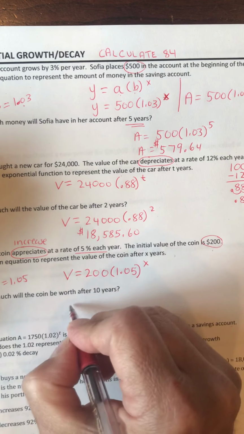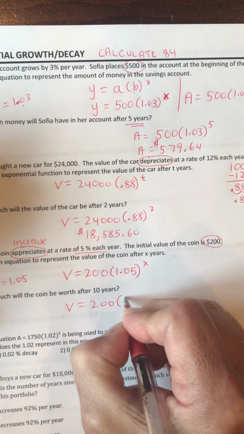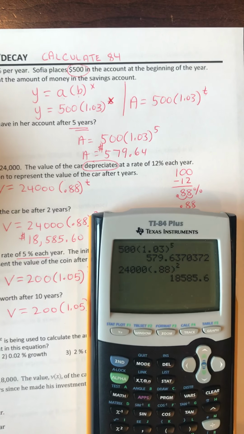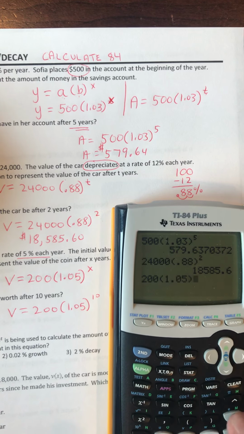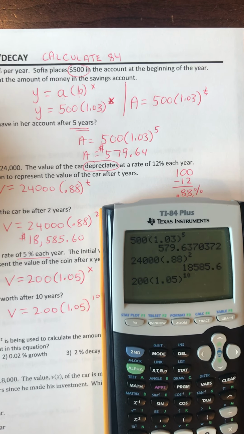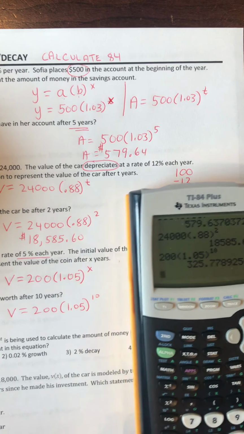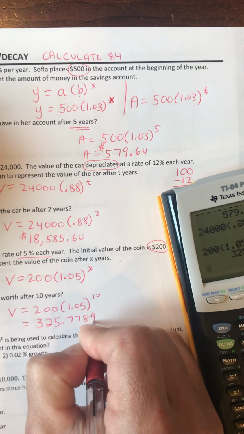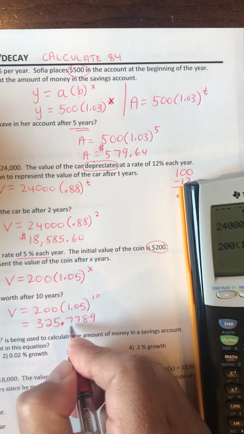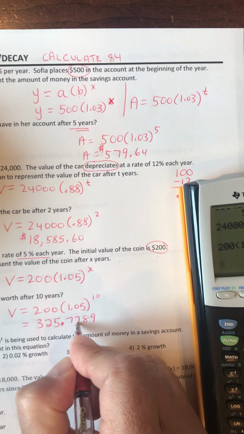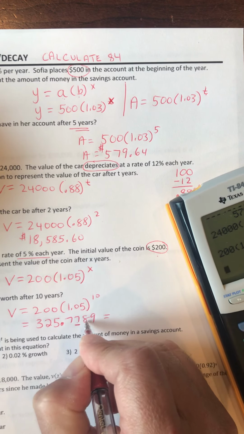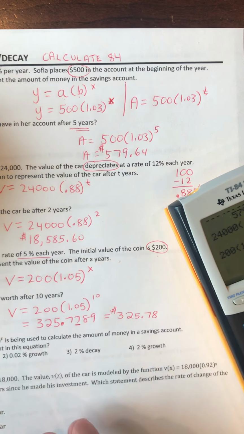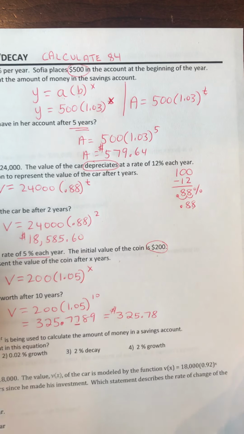How much will it be worth after 10 years? All you're going to do is plug in 10 for the time. 200 times 1.05 to the 10th, which comes out to 325.7789. And again, money is going to be to the nearest cent. So that's the second place value. That's a 7. The 8 is going to make the 7 go up to an 8. $325.78. All right, I'm going to do a couple more quick examples with you.